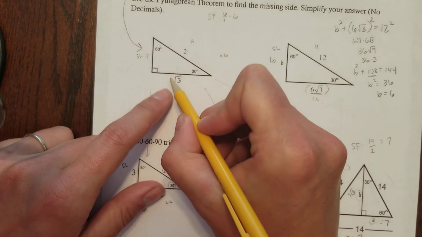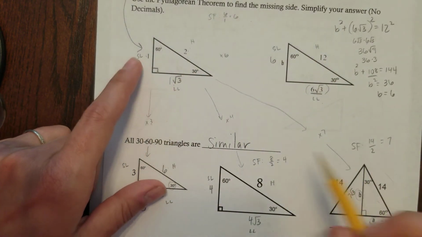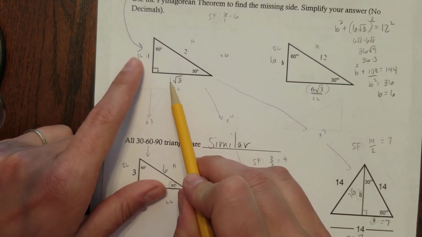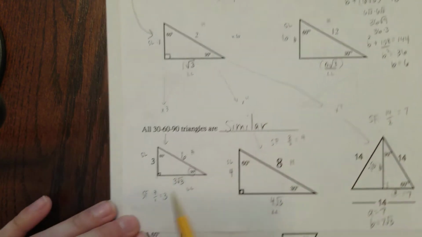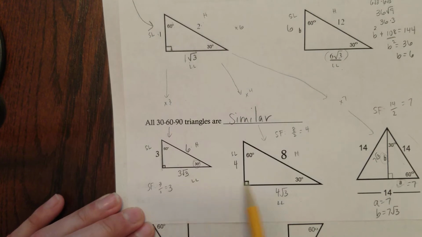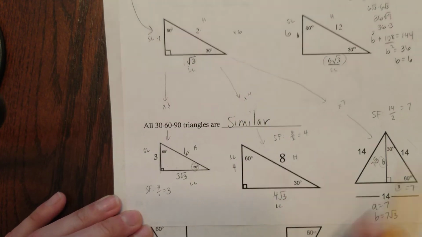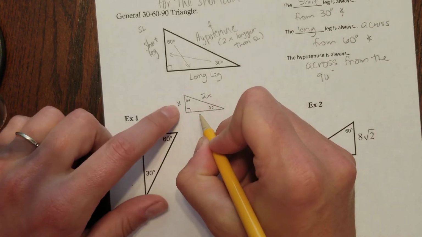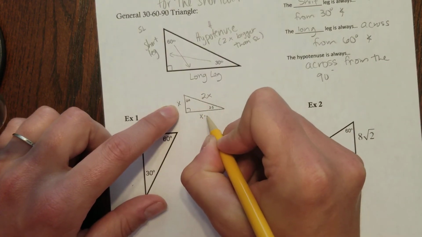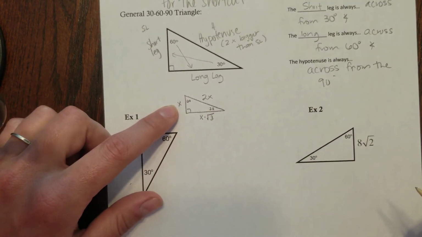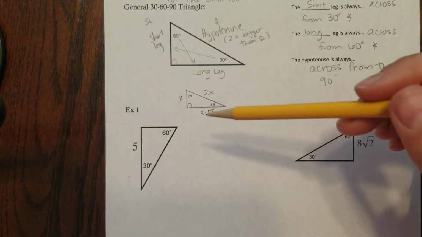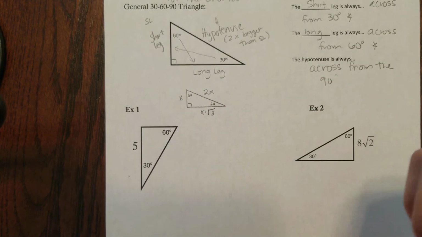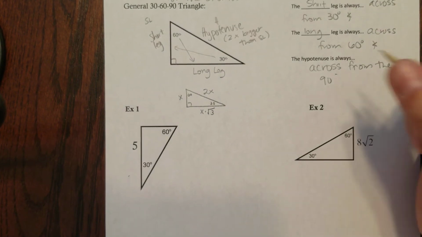And technically, couldn't we put a 1 there? Isn't this short leg 1, long leg root 3, hypotenuse 2? So our long leg is always the short leg, x, times the square root of 3. If we memorize this pattern, we can use it instead of similar triangles. Whichever one makes sense to you is what you should use.